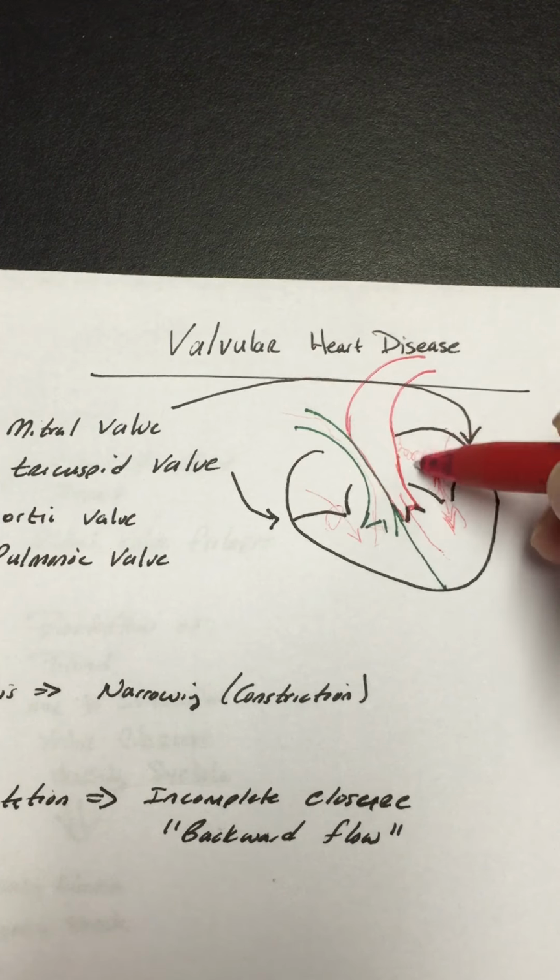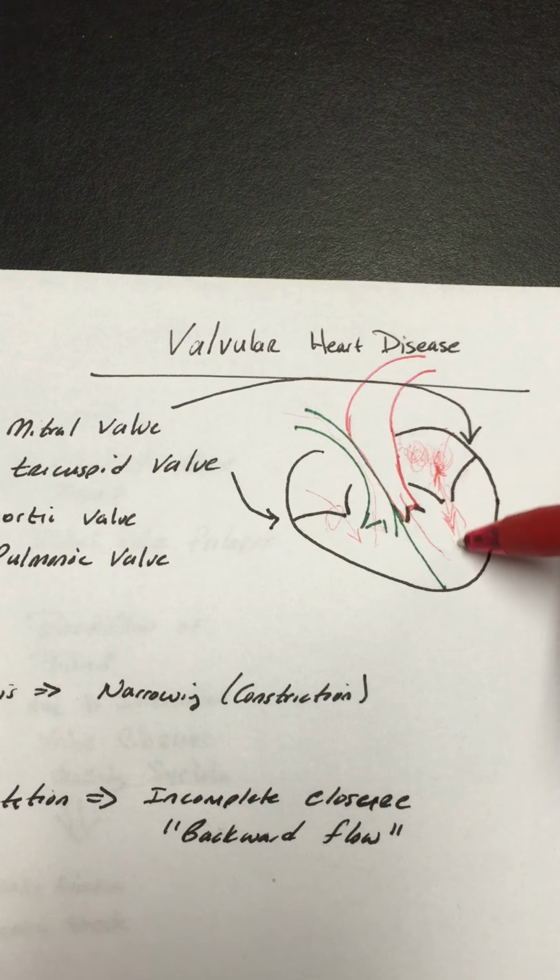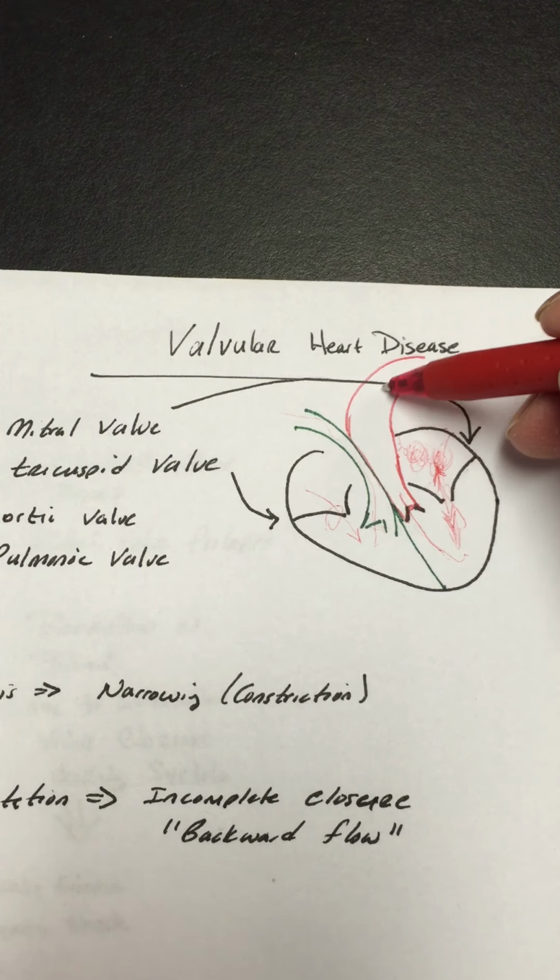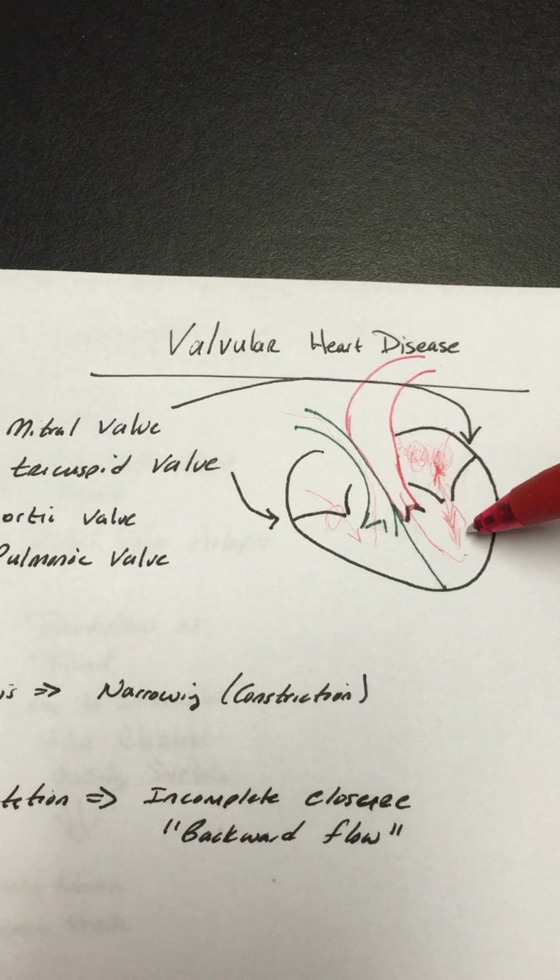So blood is accumulating here, blood is staying here, which means less blood is coming into the left ventricle. If less blood is coming into the left ventricle, less blood is going into the aorta, resulting in decreased cardiac output.